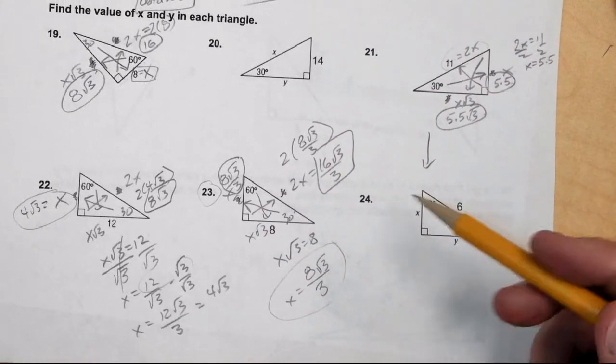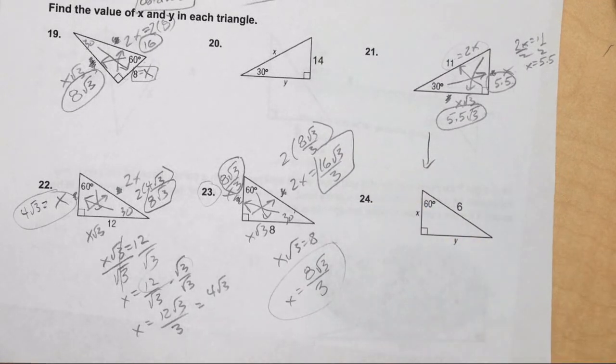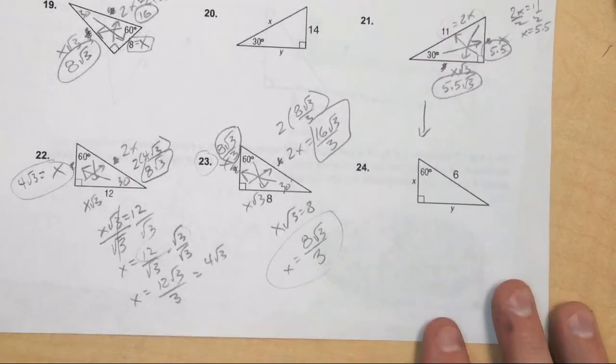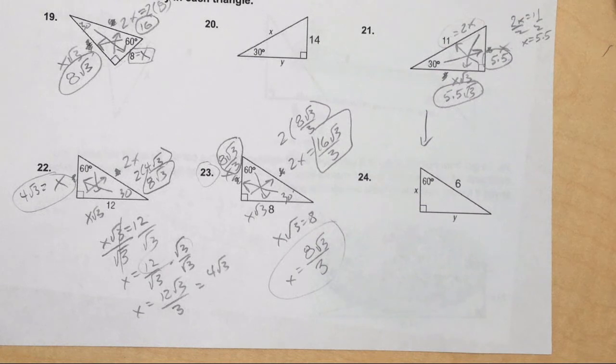So again, if you're confused by some of this, just look at the videos I have on Google Classroom, and that should help you understand how to do special right triangle problems a little bit better.